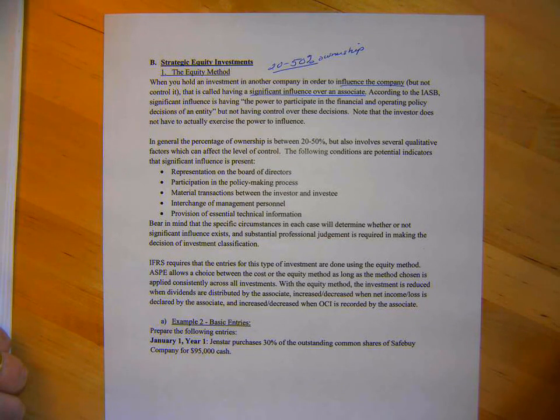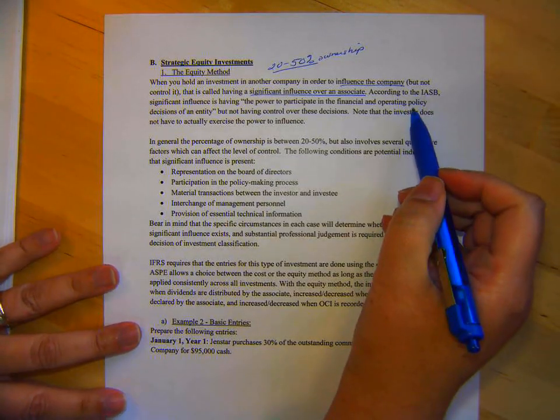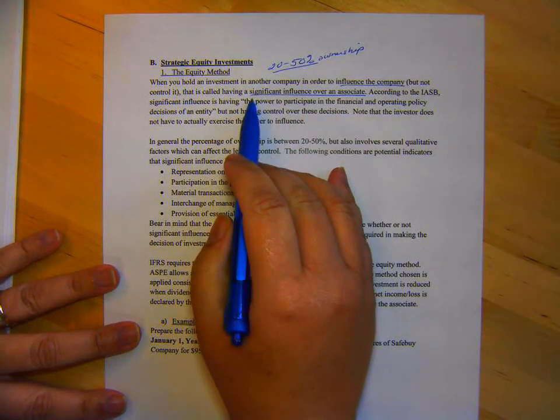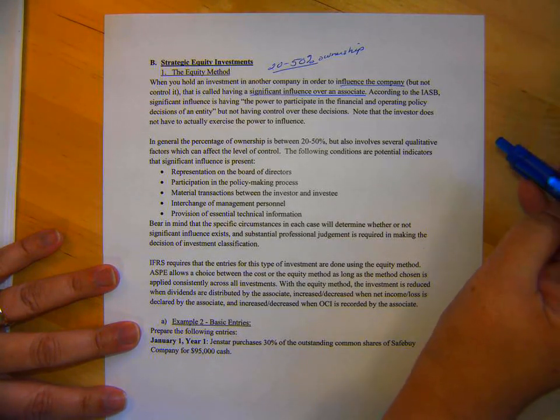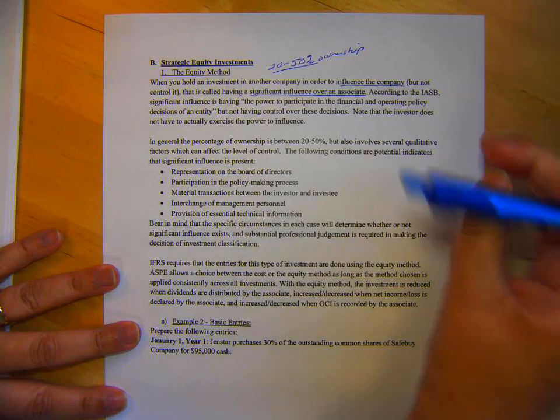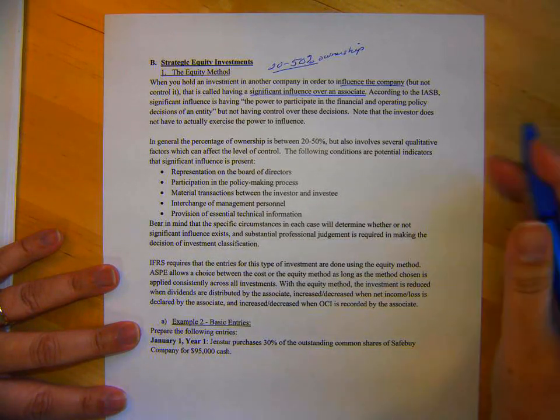Oh, you build houses, you're a construction company, and you're a large construction company, and you own a shingle company. You could buy up to 50% of a shingle company and intend to, because you own so many shares, have control over some of the decisions they make. So that's one reason you'd buy it. And there's other reasons in the textbook, you can look at that.